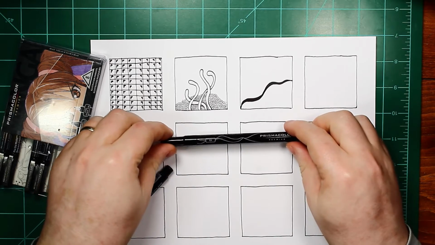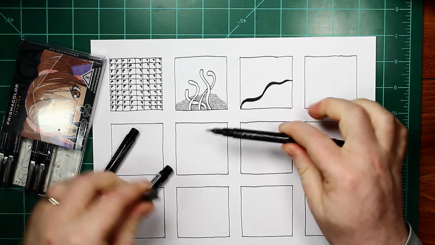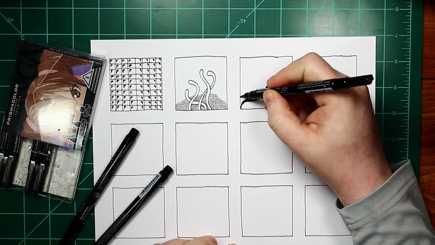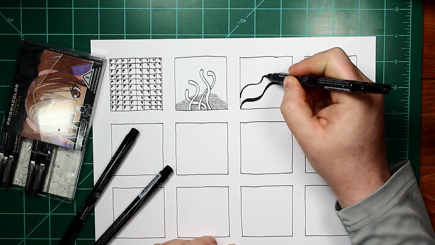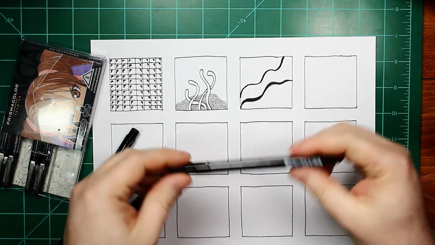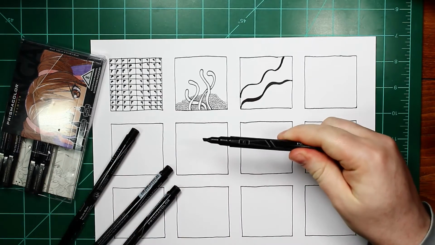A similar effect could be made with a brush tip. This is a B for brush tip. Where I push down harder, I have a thicker line, and where I'm softer and gentler, I have a narrow line. And another similar effect could be made with a chisel tip.